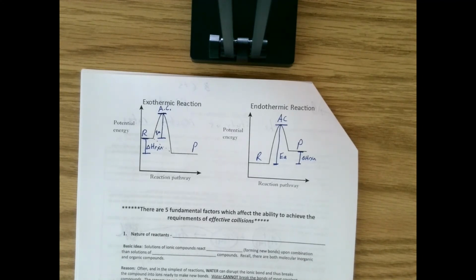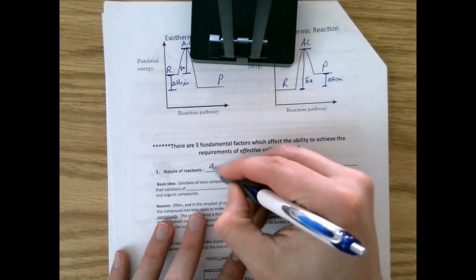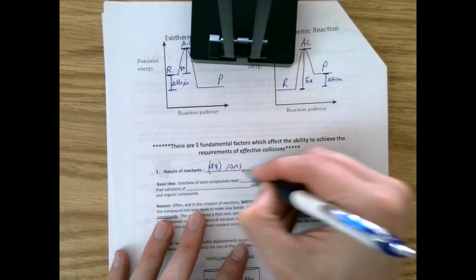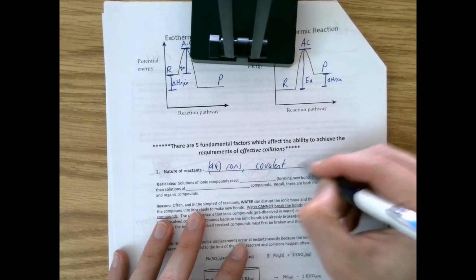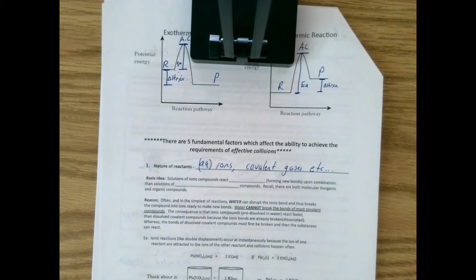So the first one that we have listed, number 1, is the nature of the reactants. So what that means, for example, is it aqueous ions, covalent gases, etc. Okay. So primarily we're thinking about is it ionic or covalent? So can we really do a lot about changing this situation? If it's ionic, it kind of is what it is, right? Covalent is what it is. It does affect the rate, but we can't manipulate this.